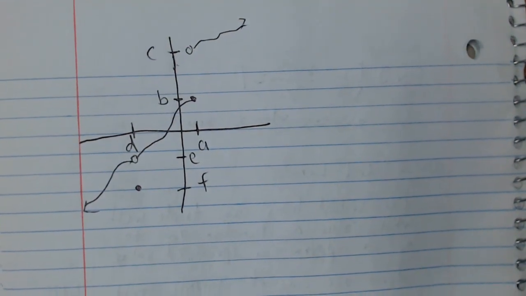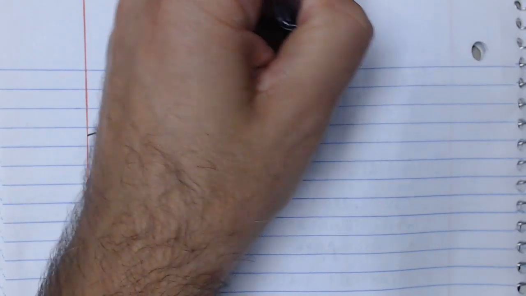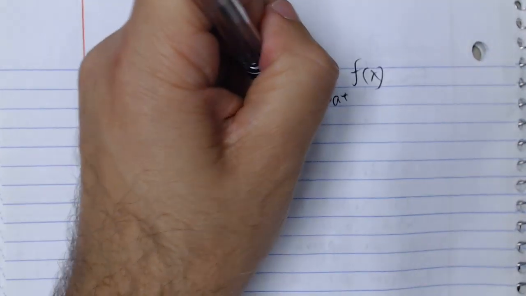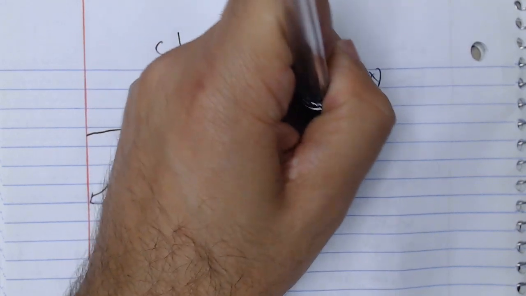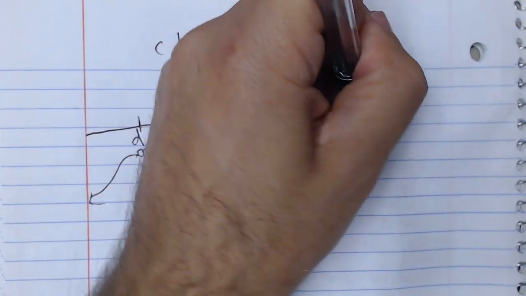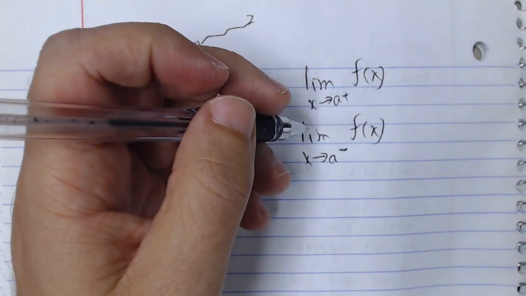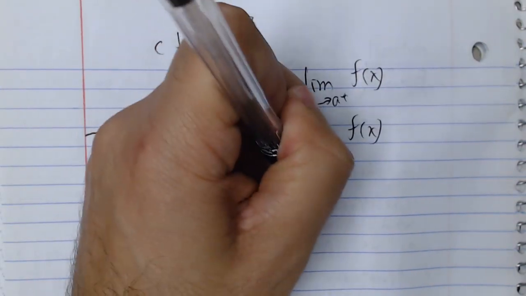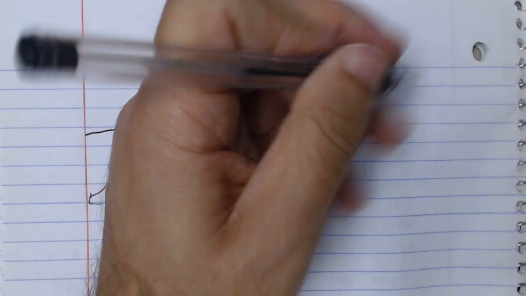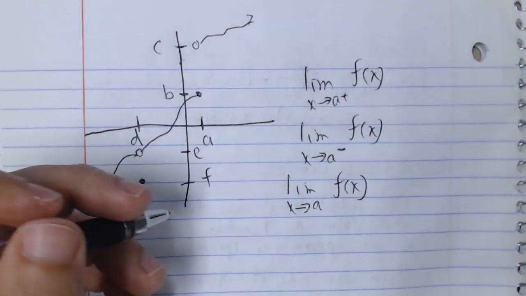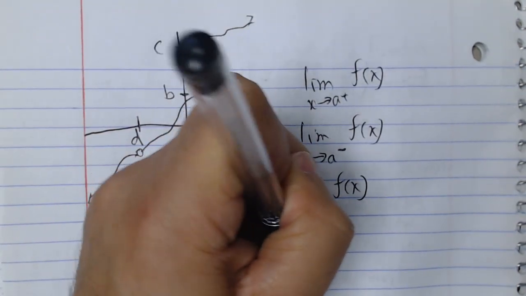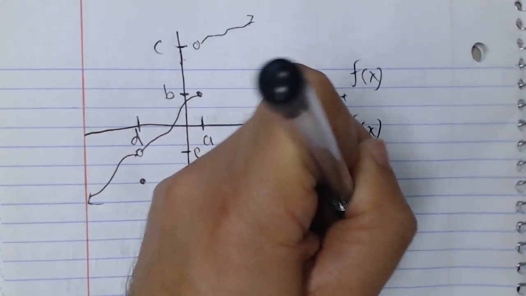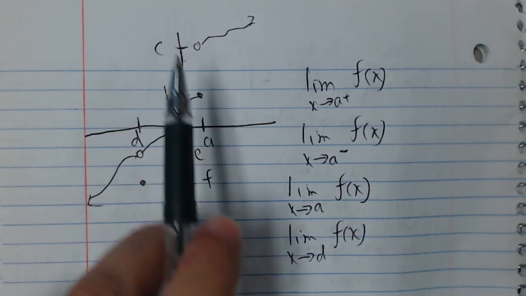Okay, so what I want you to do now is find the following limits. Find the limit as x approaches a from the right side of f of x. We could then say find the limit as x approaches a from the left side of f of x. And we can say also find the limit as x approaches a of f of x. And finally, find the limit as x approaches d of f of x. So this is your function f of x, and find each one of these.